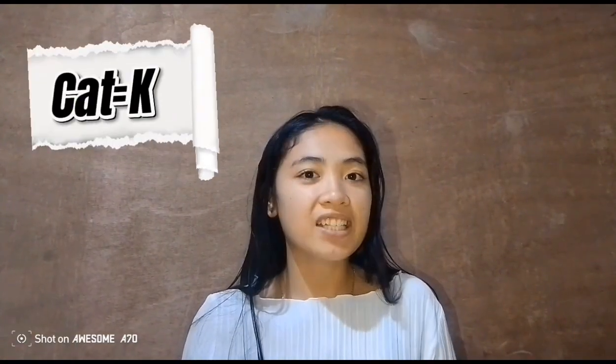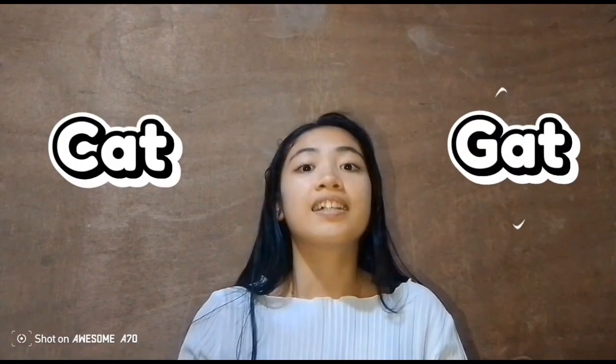Now, let's try a minimal pair with animals. Cat for K and gat, which is an old word for goat, with G. Try saying it with me. Cat, gat, cat, gat. Notice how your throat buzzes for G, but not for K. That's the key. These sounds are super important for clear pronunciation.